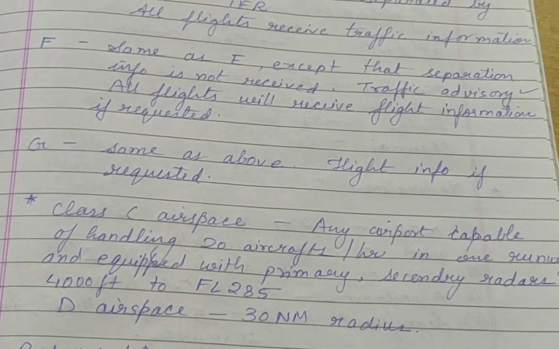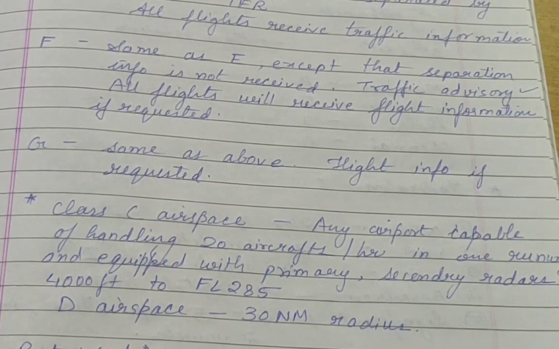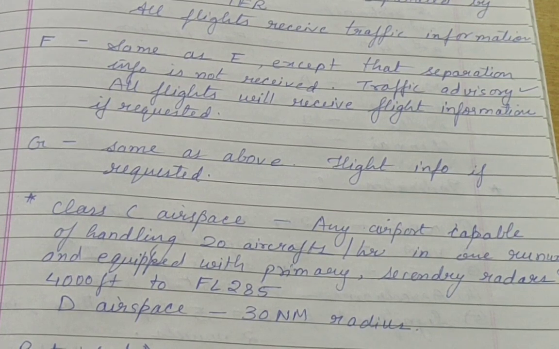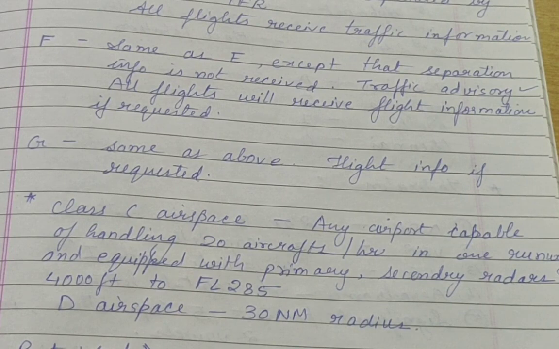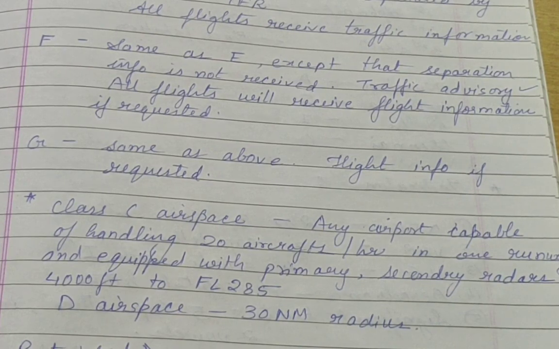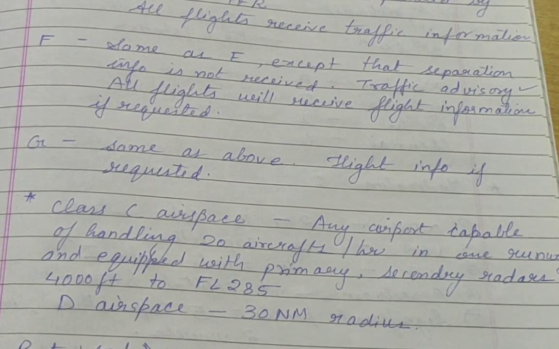First condition, that 20 aircraft or more per hour can be operated on a runway. It should be equipped with primary and secondary radar. Third, its height above the ground should start from 4,000 feet and it extends up to flight level 285. So that airspace is known as Class C airspace.